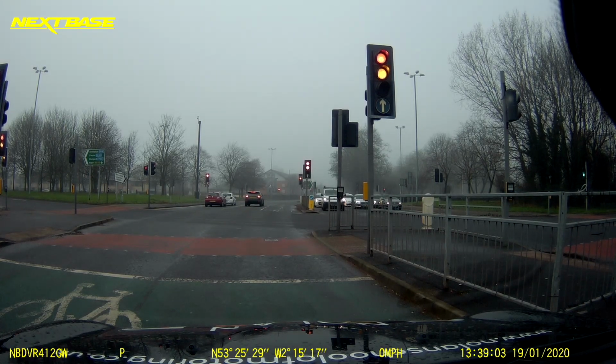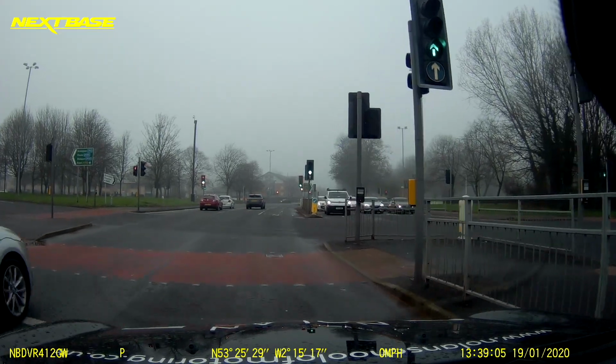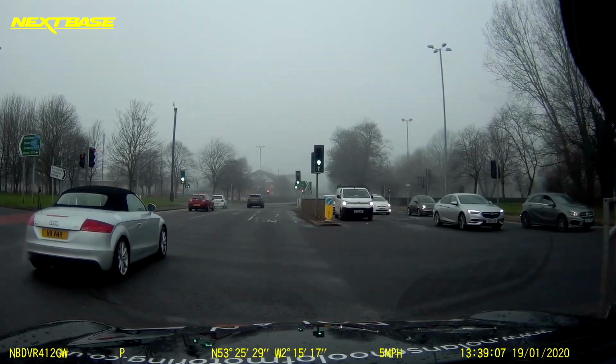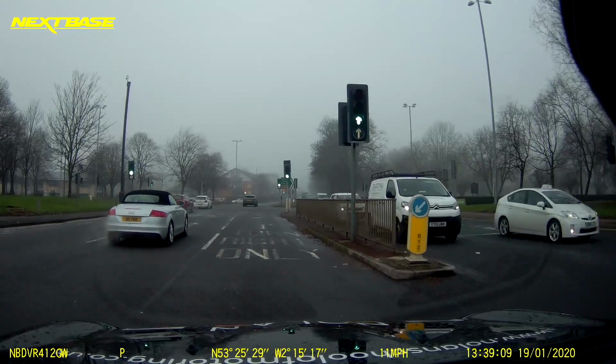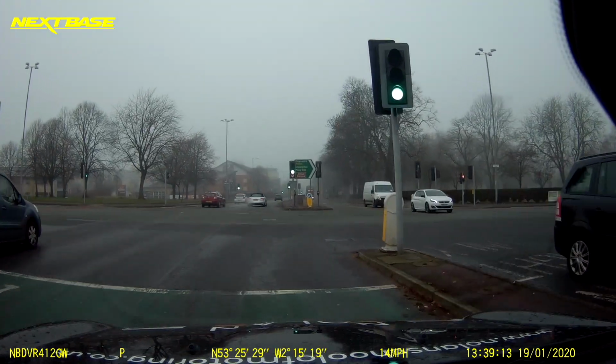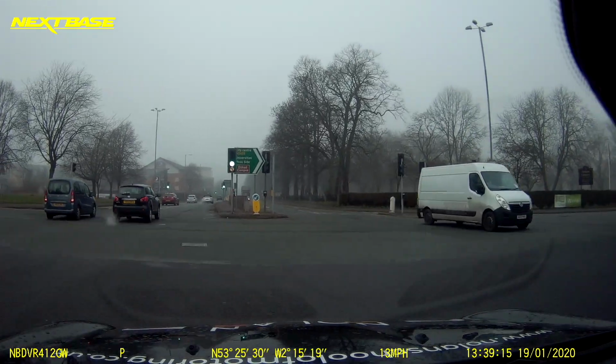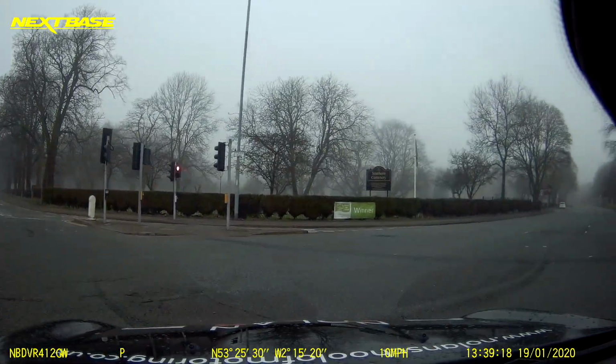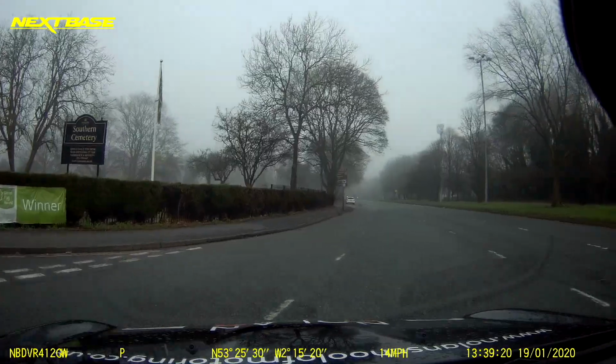As you move forward, take your time and make sure you're looking at the correct traffic light system. Our traffic lights are directly in front of us. We can see a clear gap in the traffic and keep well to our left.